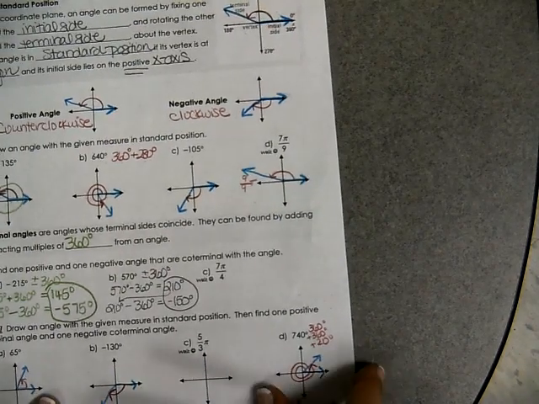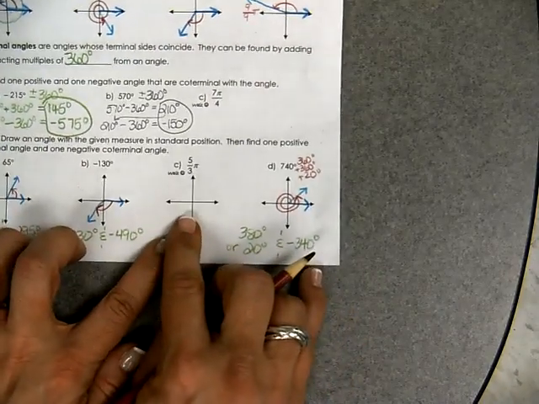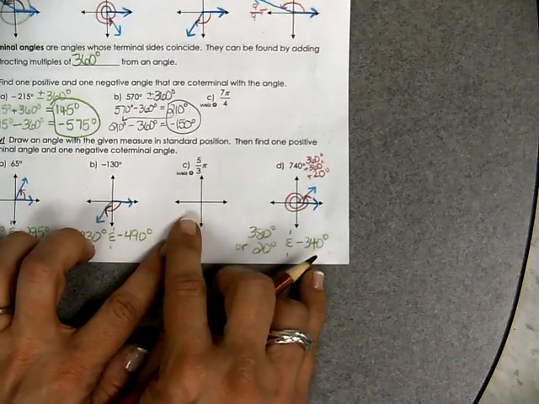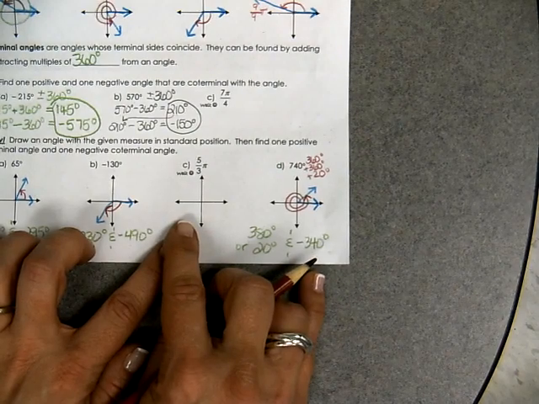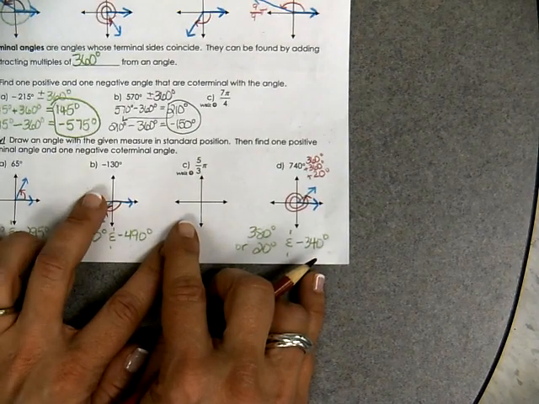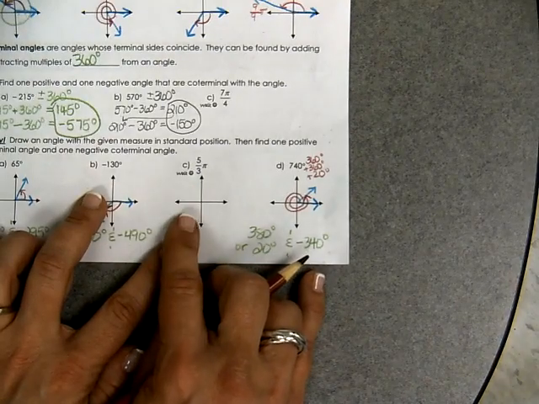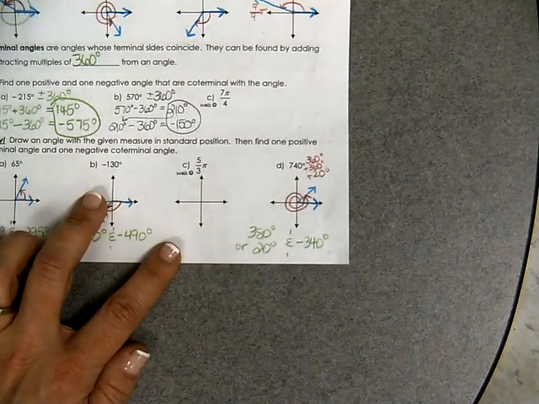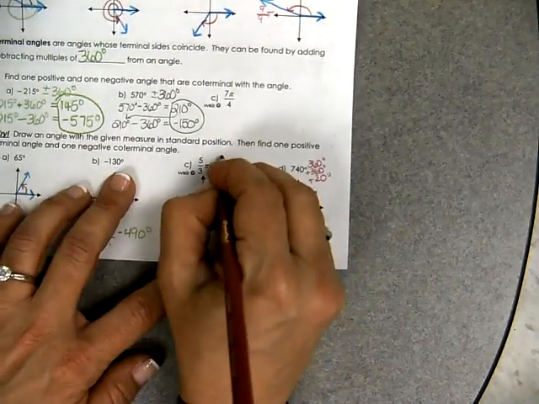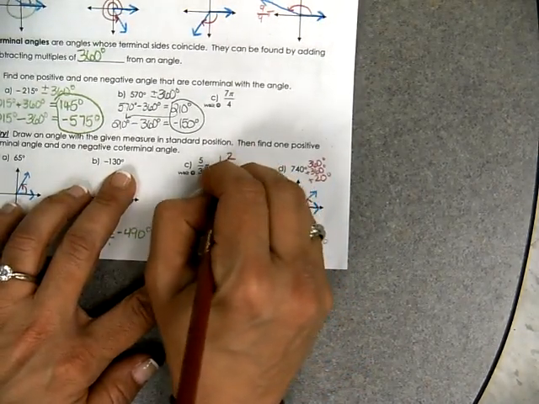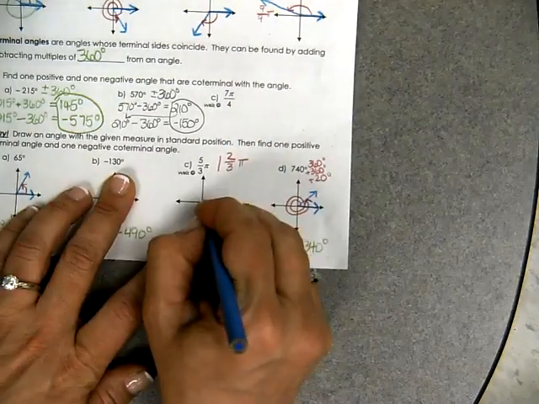Let's jump down real quick. We'll do a try to letter C, where you have 5 pi thirds. Is that more or less than 1? More. And what I like to do is turn ones that are more than 1 into mixed numbers. That really helps me. So what is 5 pi thirds as a mixed number? 1 2/3. Okay? So I'll draw my initial side.